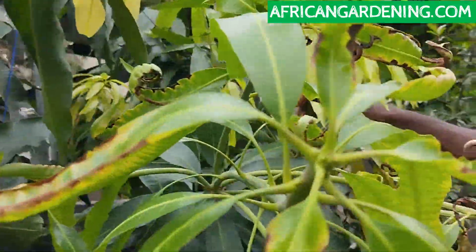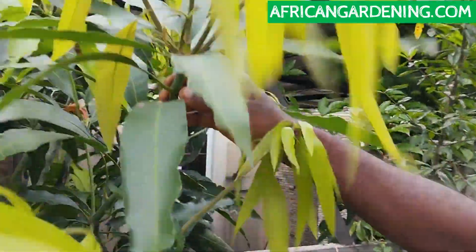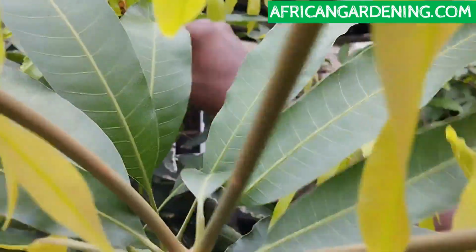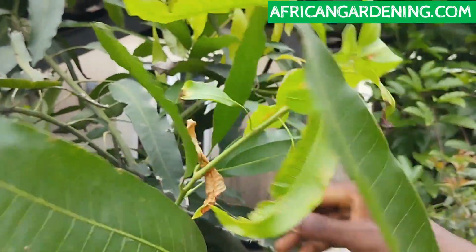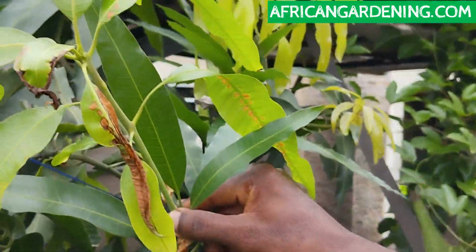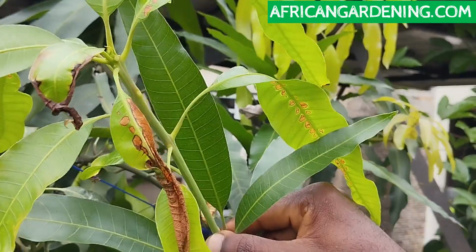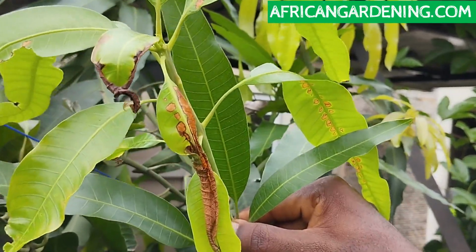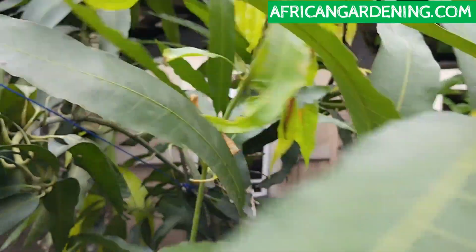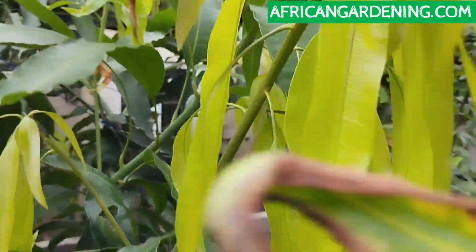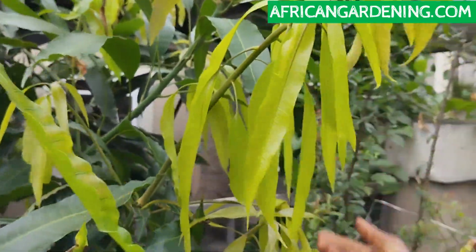These are fine. These are fine as well. All these are fine. Look at this. They came here as well to attack this, but by the time we applied the solution to get rid of them, it stopped. If not, all these beautiful flushes you're seeing wouldn't be there.